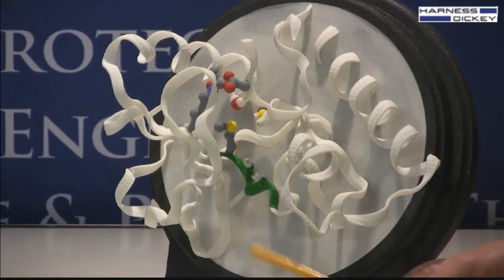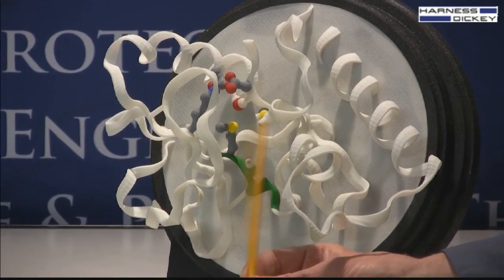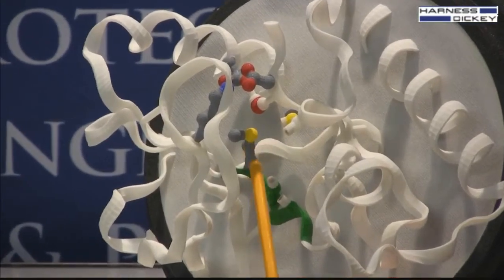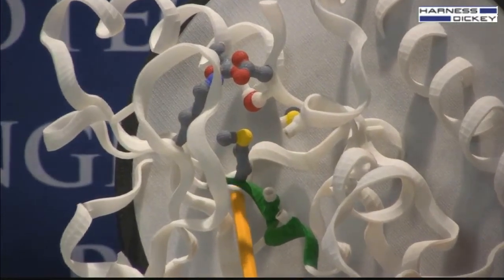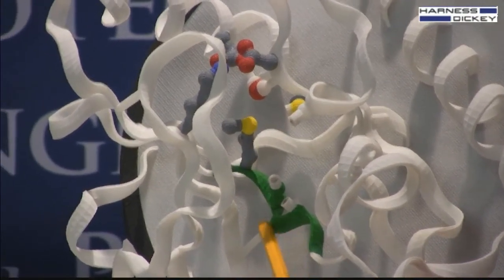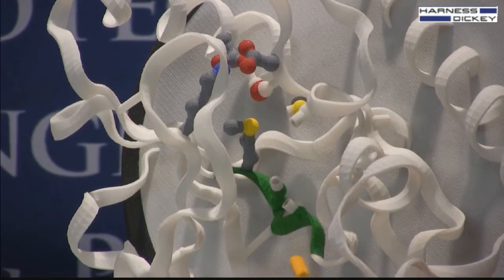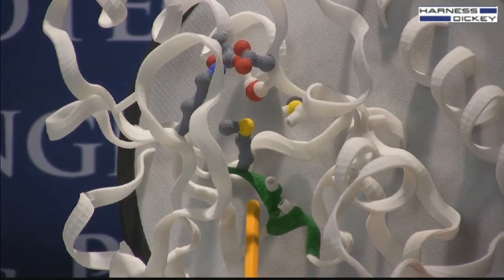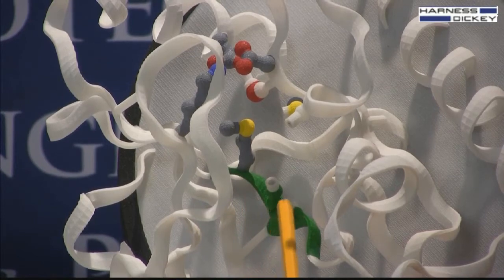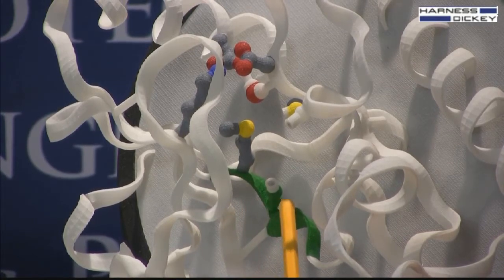In between the two lobes is the active site cleft in here. And connecting the two lobes is what's called the crossover or hinge region, which is here colored in green, which is responsible for making some characteristic hydrogen bonds to ATP.